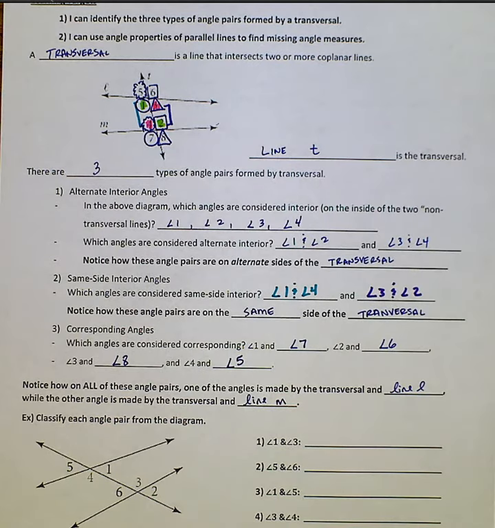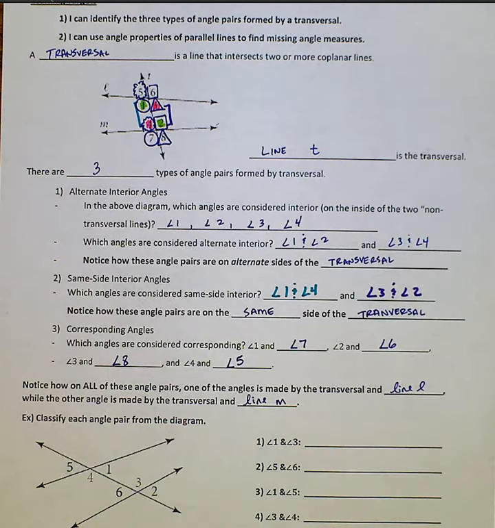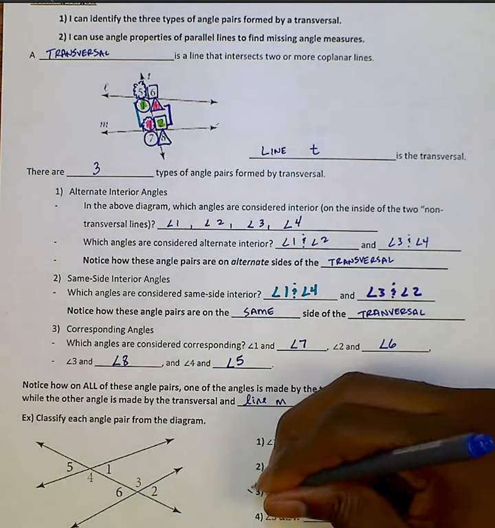Okay. Classify each angle pair from the diagram. I'm going to walk through the first 2 with you and leave the last 3 for you guys to do, so please do these last 3.